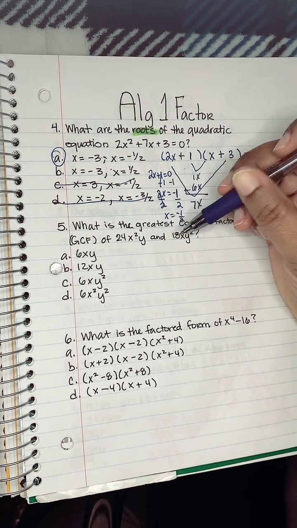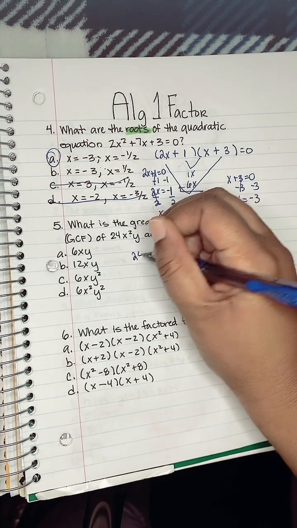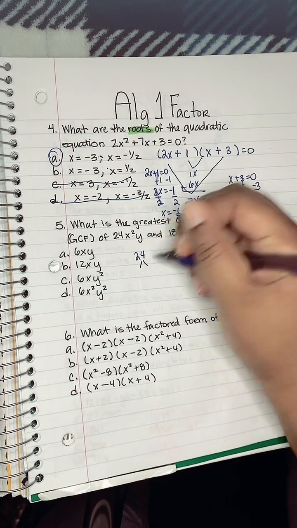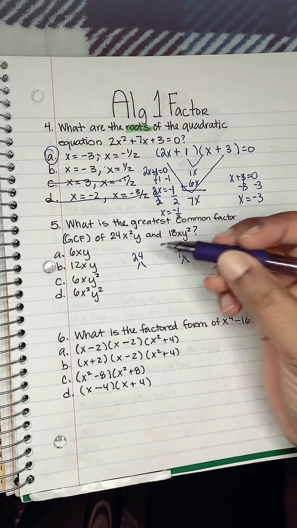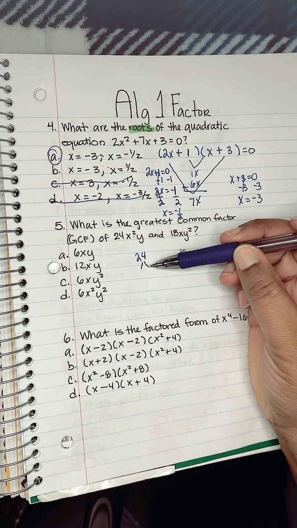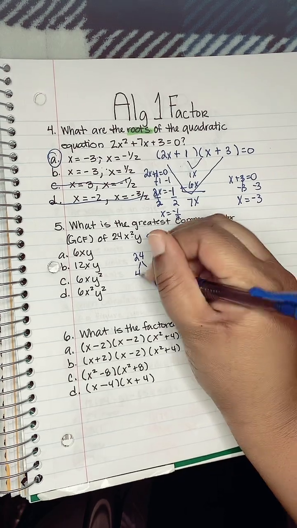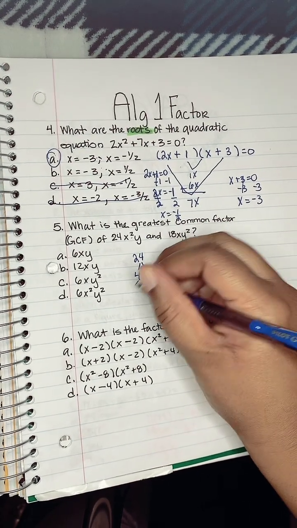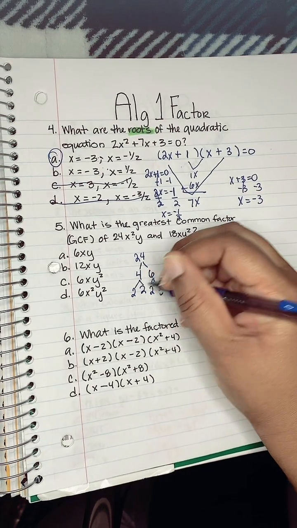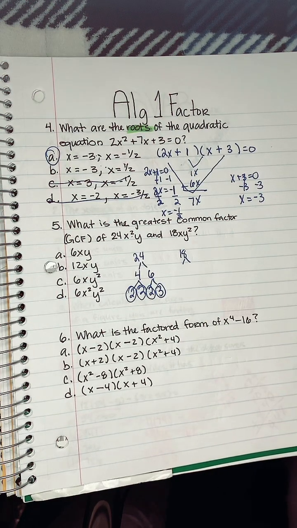So 24x squared. So both of them, the GCF. Let me do it step by step for people that are confused on how to find the GCF. I did just post a video on this. So we ask ourselves what times what gives us 24. We could do 4 times 6. And then 2 times 3. And this will be 2 times 2, okay? This is where we stop because these are primes.